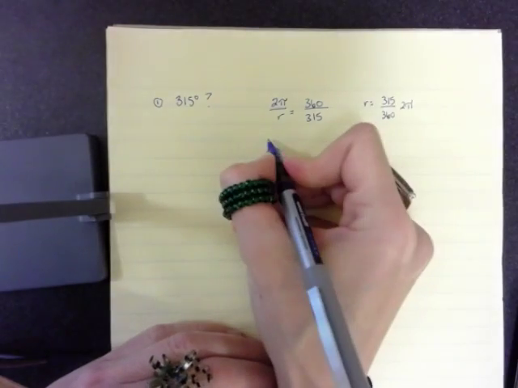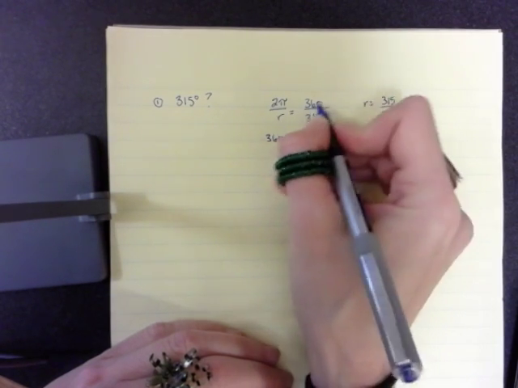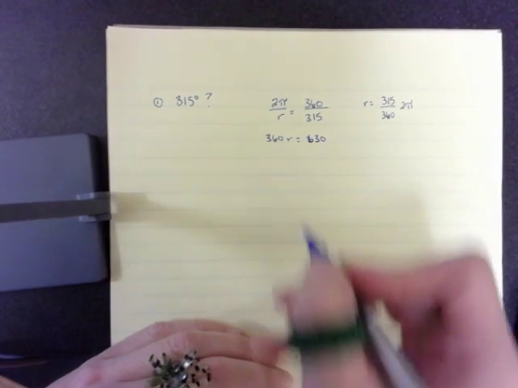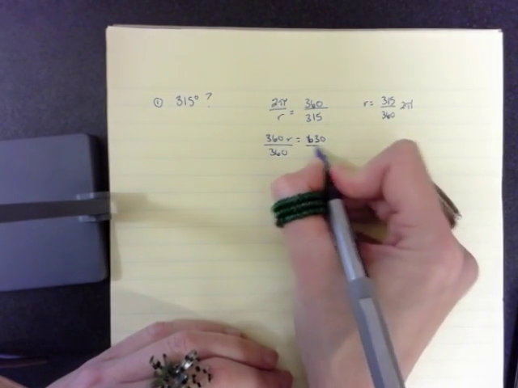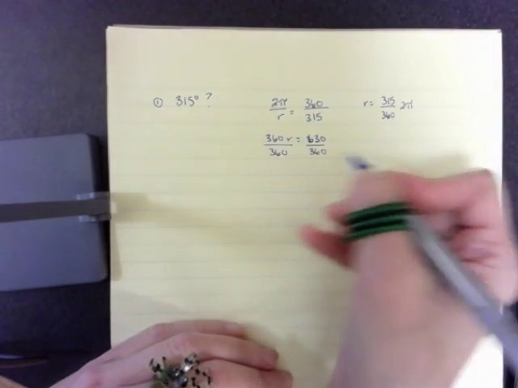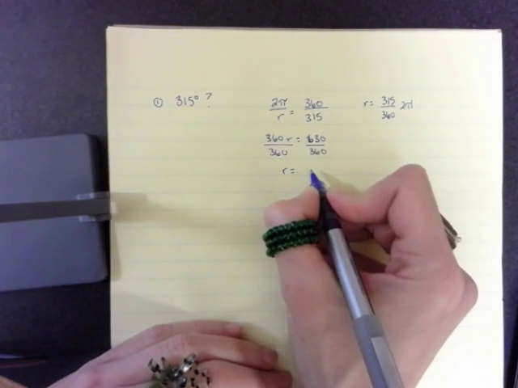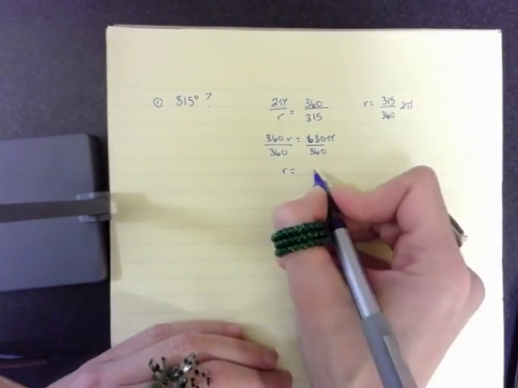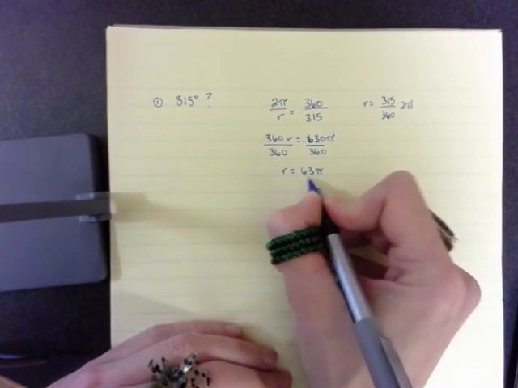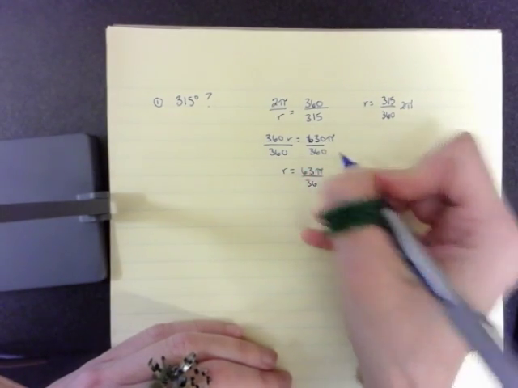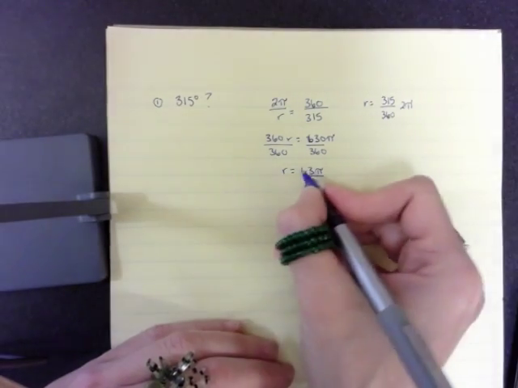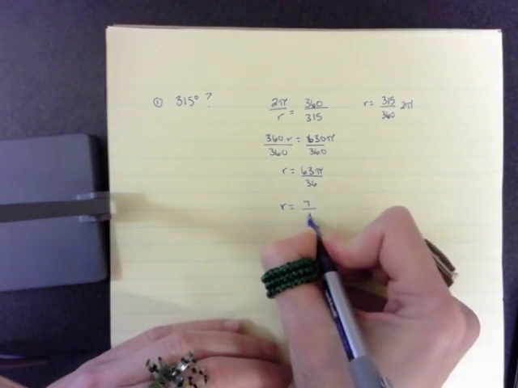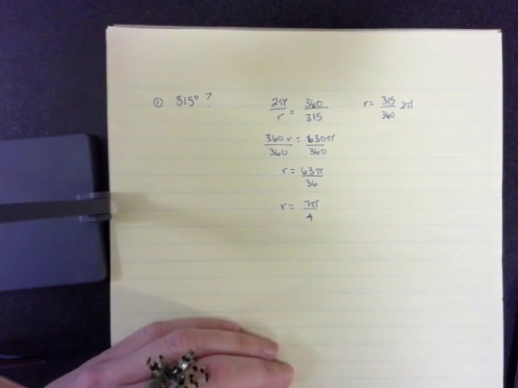Okay, so we have 360. If we cross multiply, radians equals 630, right? So divide everything through by 360. Oh, that's a little confusing. So R equals, where did my pi go? My pi is here. R equals 63 pi over 36, because I can simplify those tens out of that space. So these are both divisible by 9, so the radians equal 7 over 4 pi. 7 over 4 pi radians.